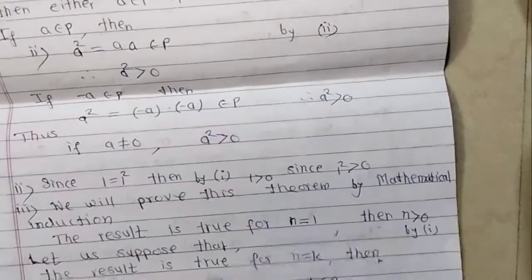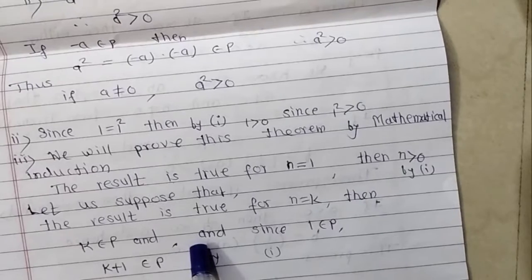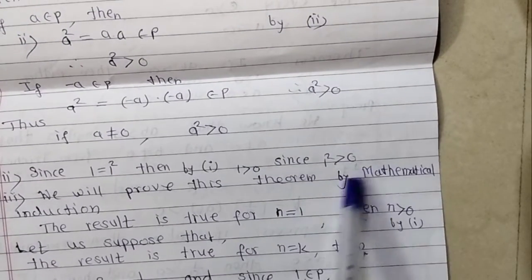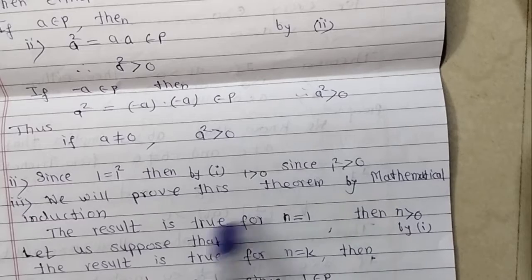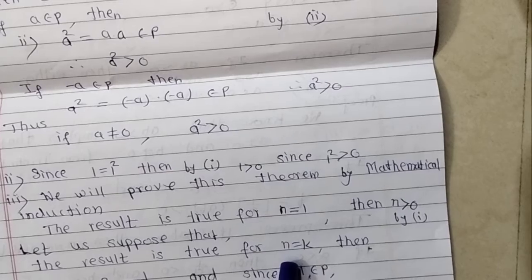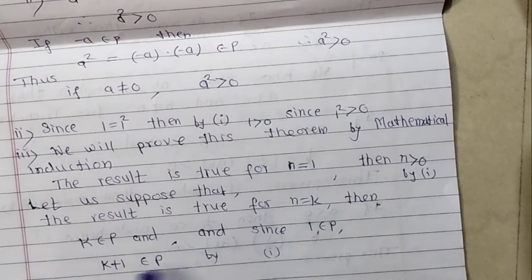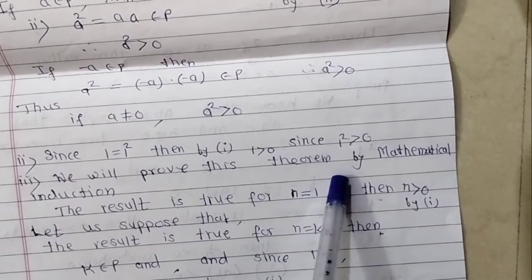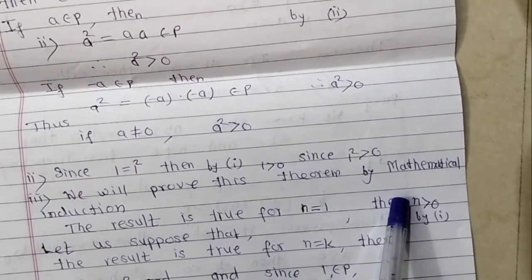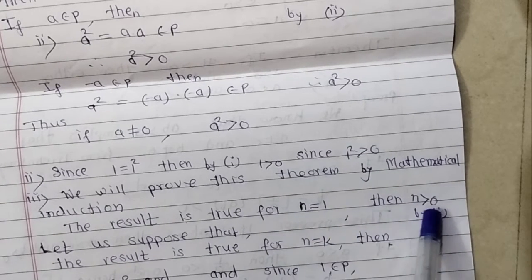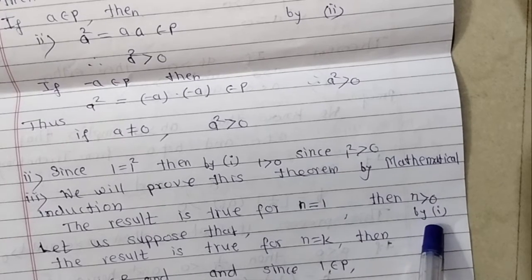Let us suppose that the result is true for n equal to 1. To prove the result by mathematical induction means we have to prove the result for n equal to 1, then assume the result for n equal to k, and we have to prove the result for n equal to k plus 1. So here we have to prove the theorem by mathematical induction. The result is true for n equal to 1, then n is greater than 0 by condition 1.